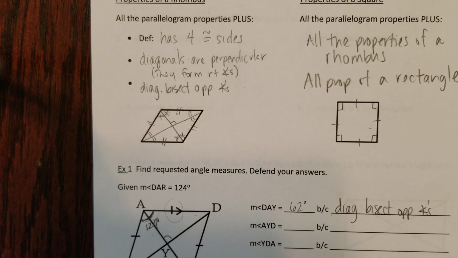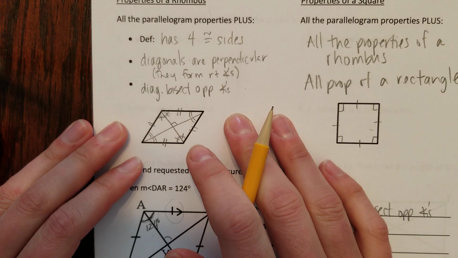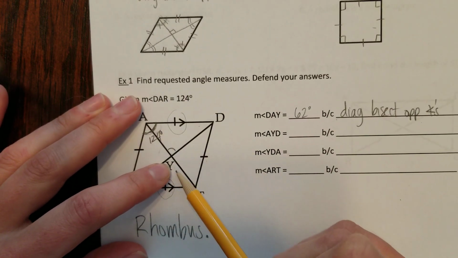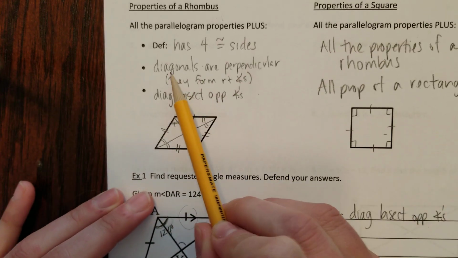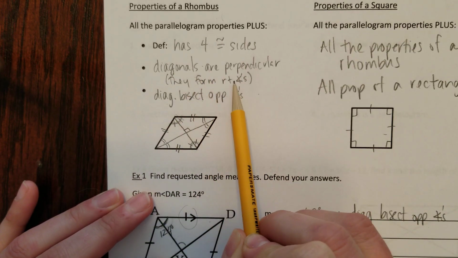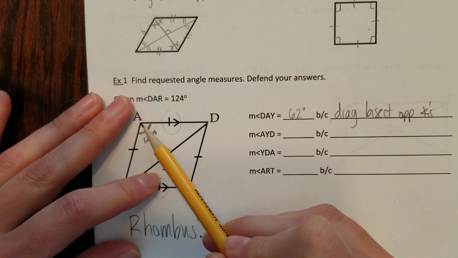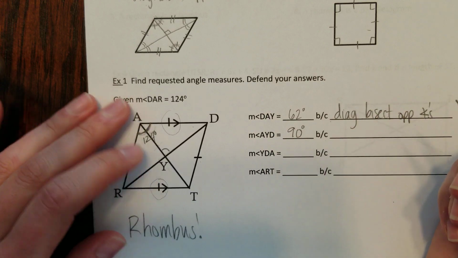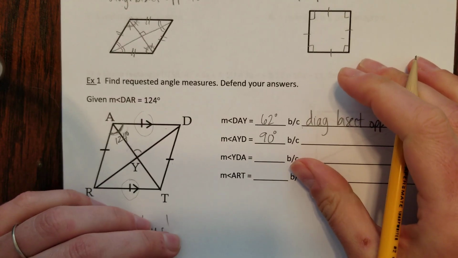Well, if we look at our properties, remember it's a rhombus, just look at your rhombus properties. This angle, AYD, is actually formed by our two diagonals. And right here it says our diagonals are perpendicular, which means they form right angles. So that would tell us AYD is 90 degrees. How do we know that?